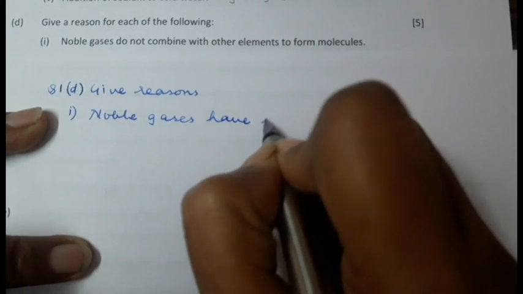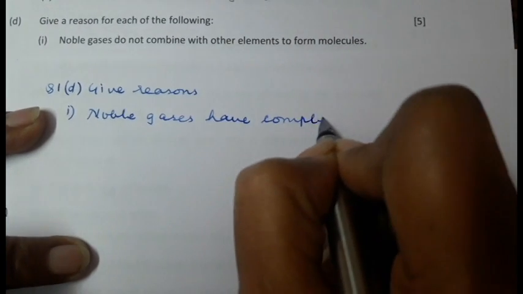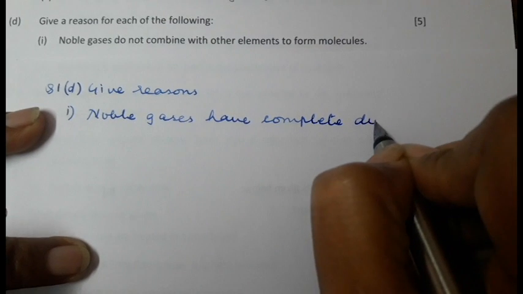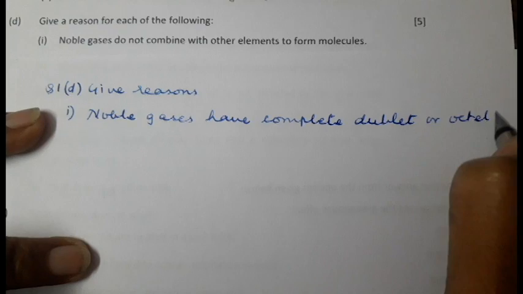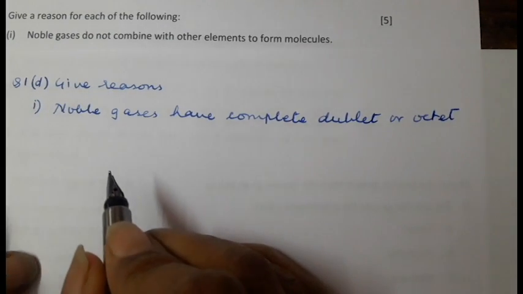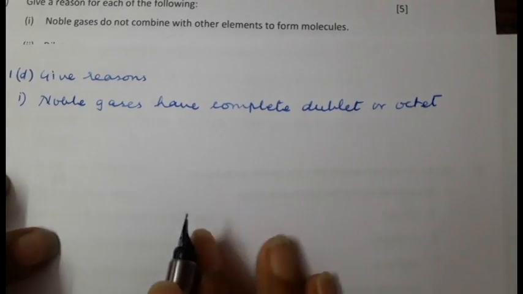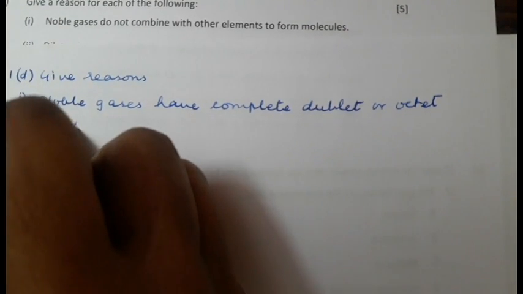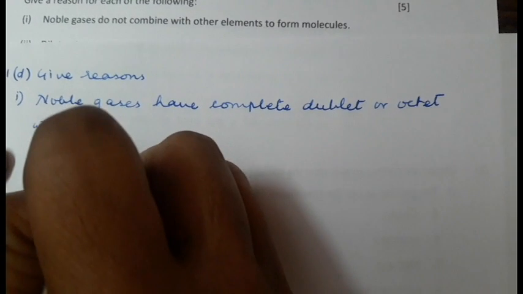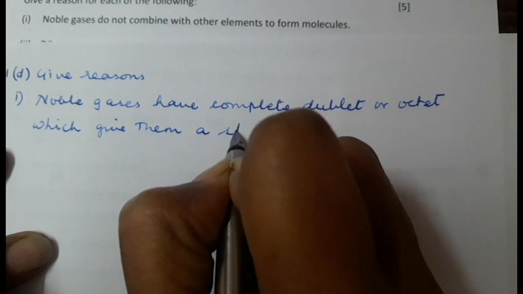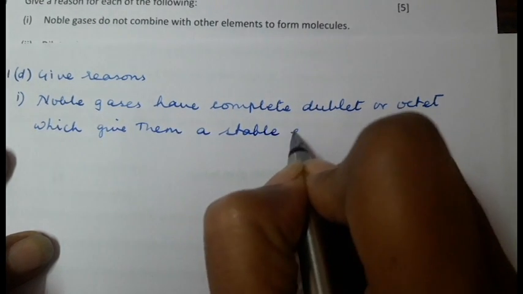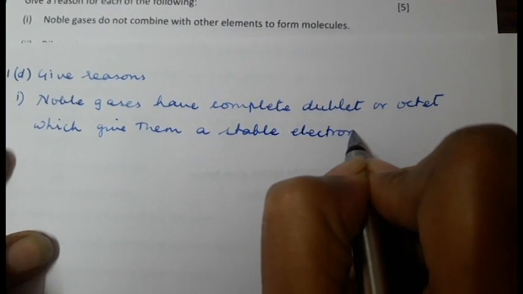gases have complete duplet or octet which gives them a stable electronic configuration.